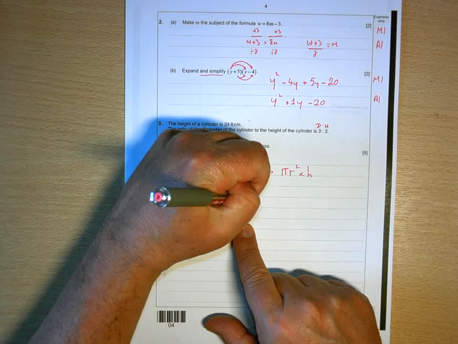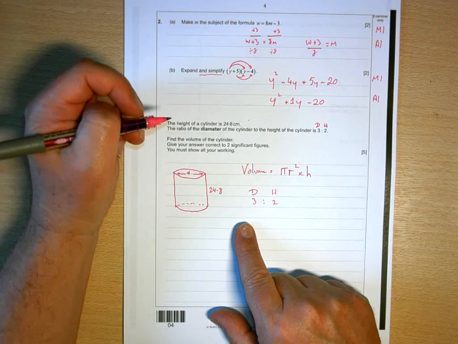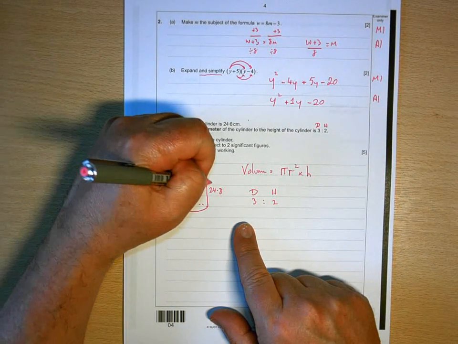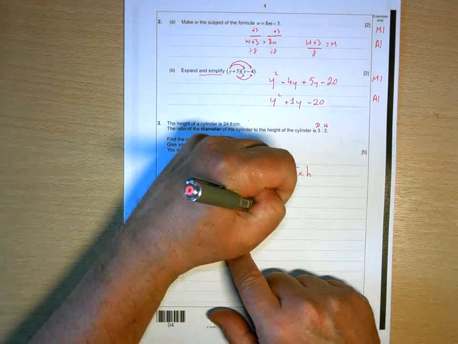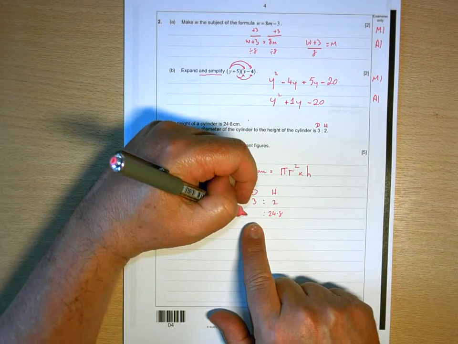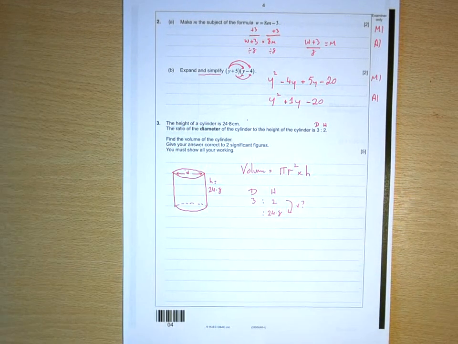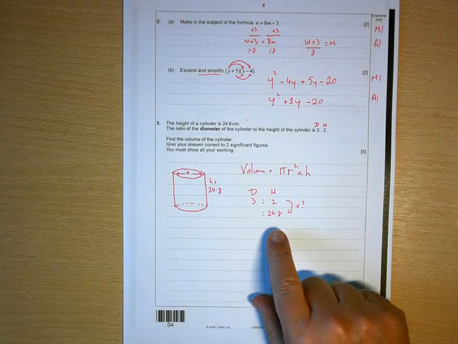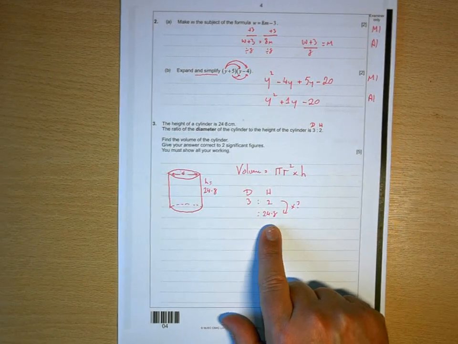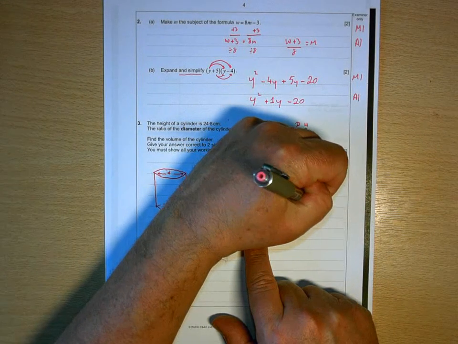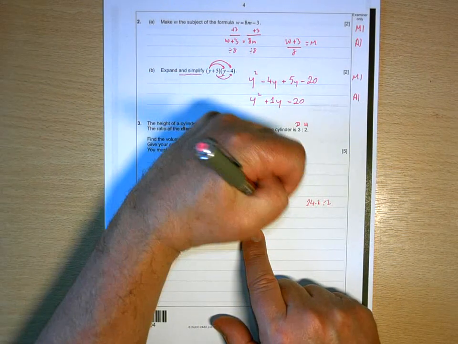So I know that the ratio of diameter to height is 3 to 2, and I know that the height is 24.8. So in order to work out what the diameter is, I've got to work out what 2 is being multiplied by to get 24.8. So you're going to do 24.8 divided by 2, which is 12.4. You can do that on your calculator, no problem.